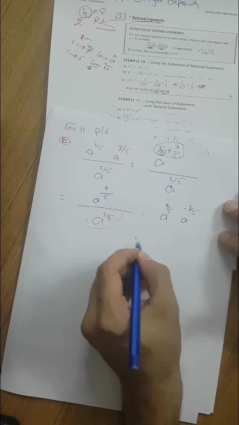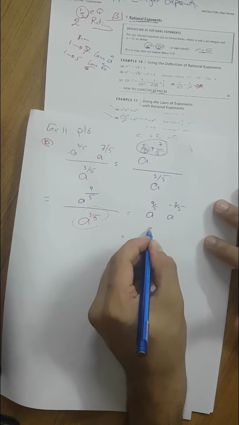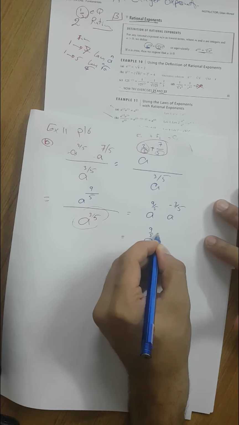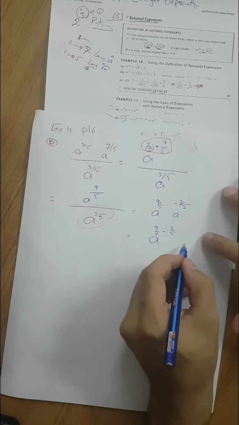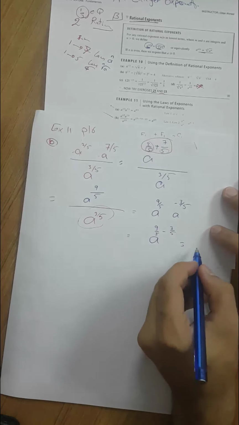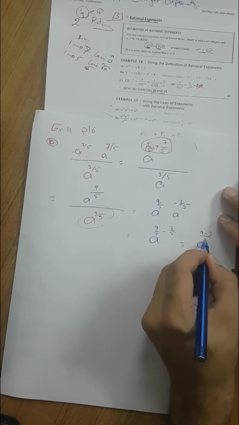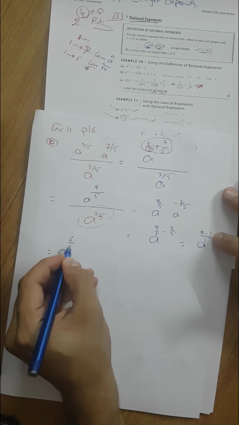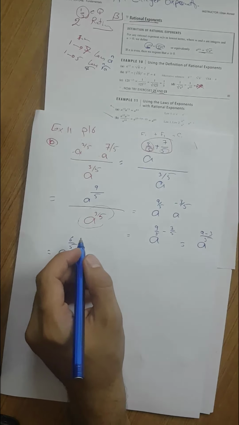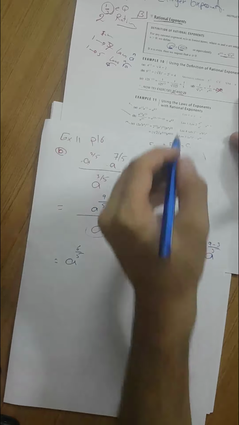Again the same denominator, so 9 minus 3 over 5 is equal to a^(6/5). That's all we have here, and you can see the result.